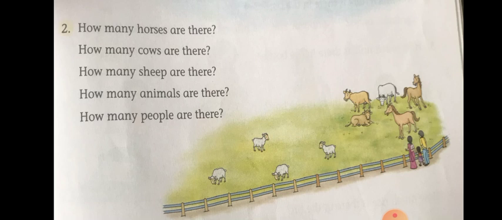How many sheep are there? Similarly, how many resembles the quantity of the sheep. Now, how many animals are there? So here in total, whenever we ask in total, in all or all together, then we use the word how many. Similarly, how many people are there? How many people are standing here to see the animals? So again, we use the word how many.